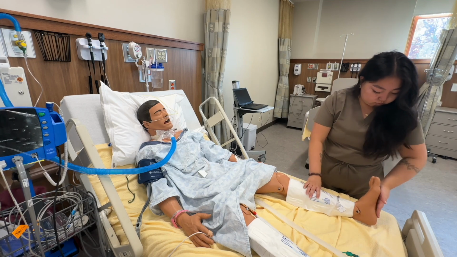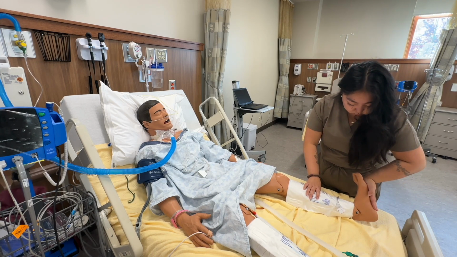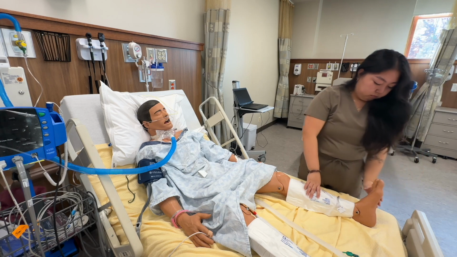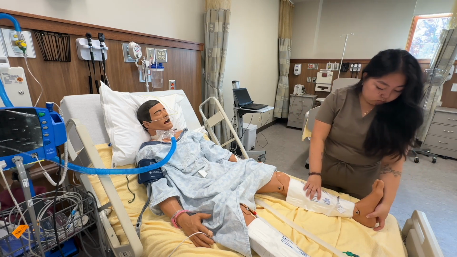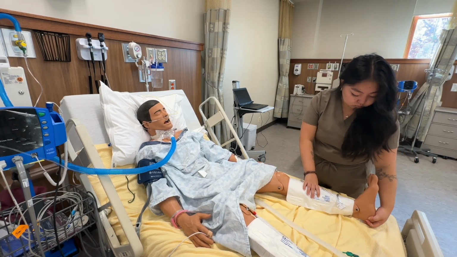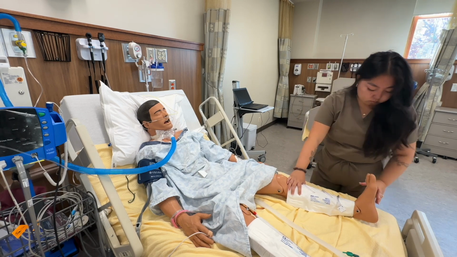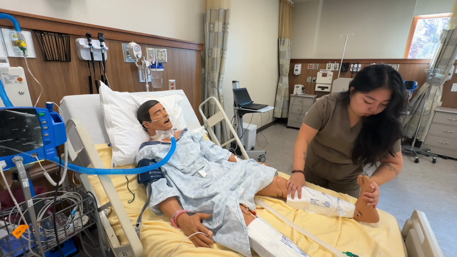Today, we'll go over common lines and tubes in the ICU and discuss contraindications for active assisted range of motion and passive range of motion exercises based on their location and purpose. Let's start with a few of the most common lines.